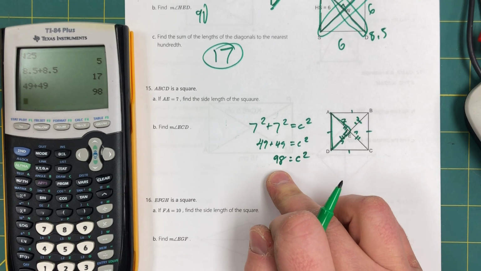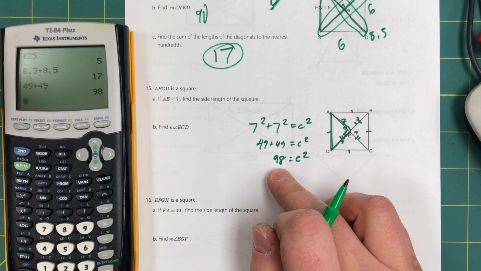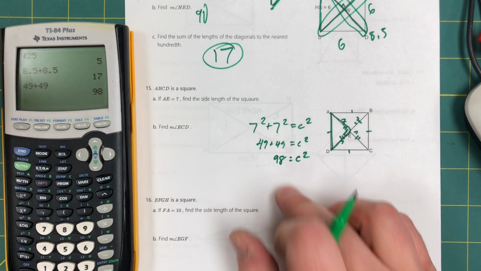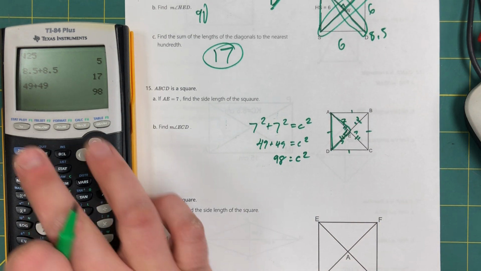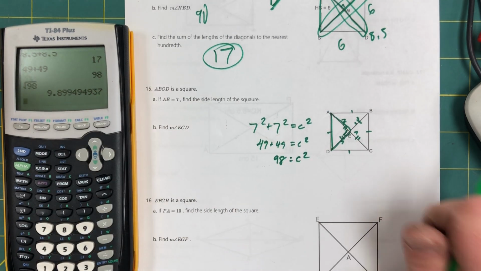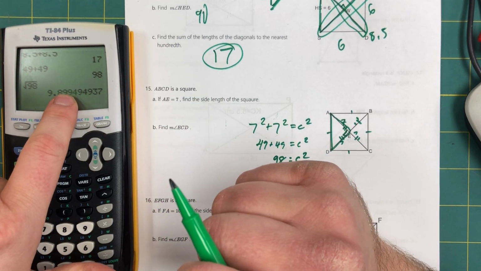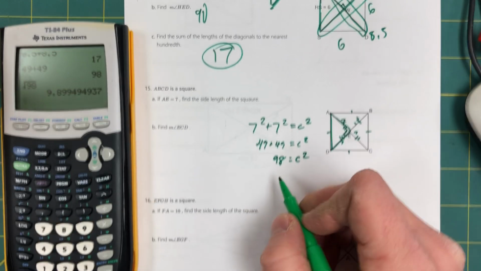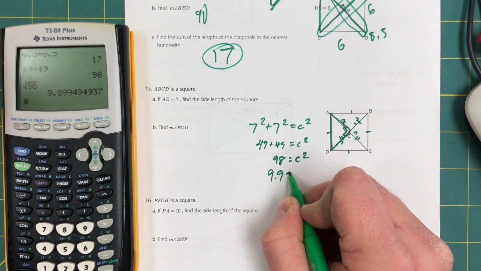I know that the square root of 100 is 10, so this is going to be close to 10 because 98 is close to 100. Square root of 98 is 9.8 and a 9, so the 9 tells us to take that 8 and round it up. So 9.9.